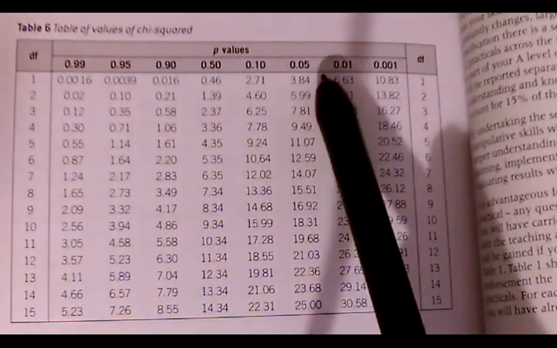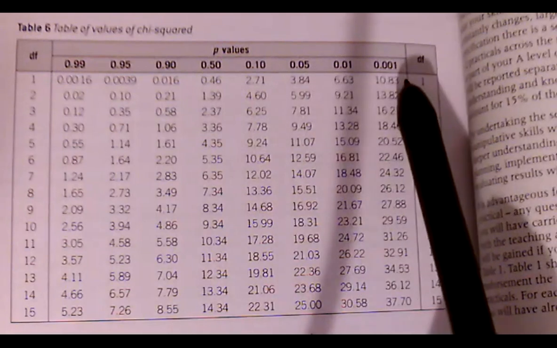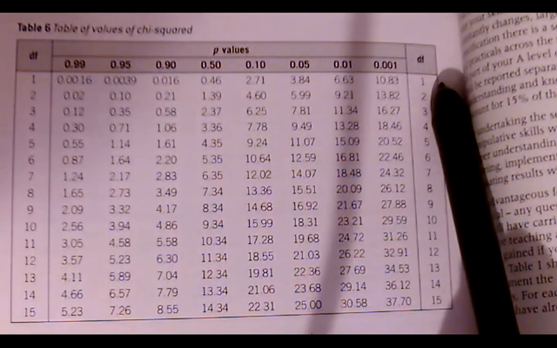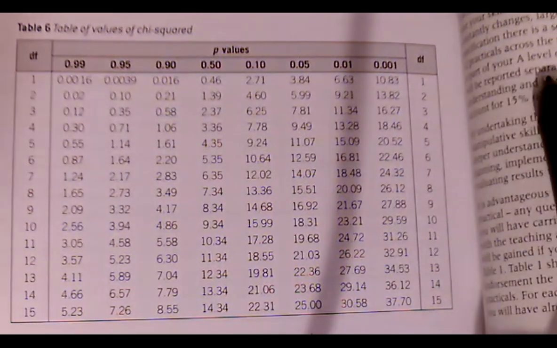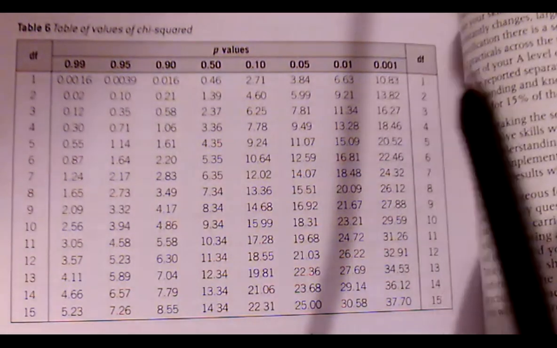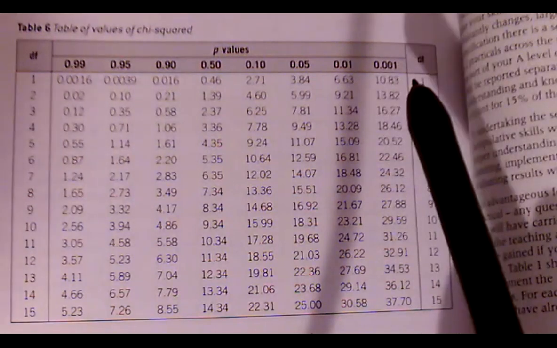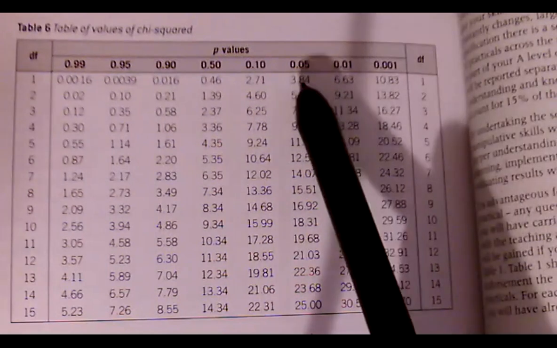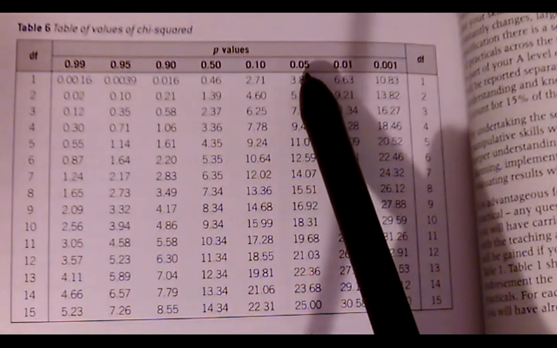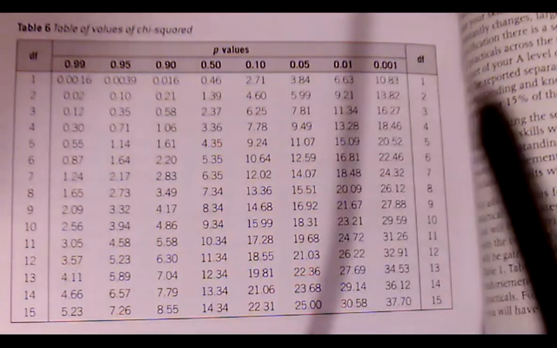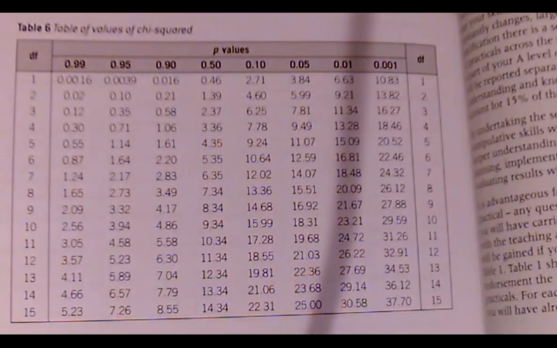So that means there's a very, very low probability that the difference between the results is due to chance, because that value is sitting along here, probably less than 0.001. The rule you just need to remember is that if the calculated value is less than the critical value, then the probability that the difference between the results is due to chance is very, very small. That's what you really need to try and remember.